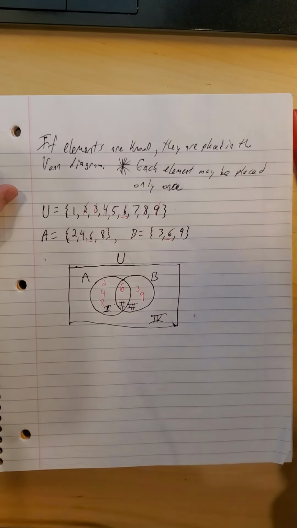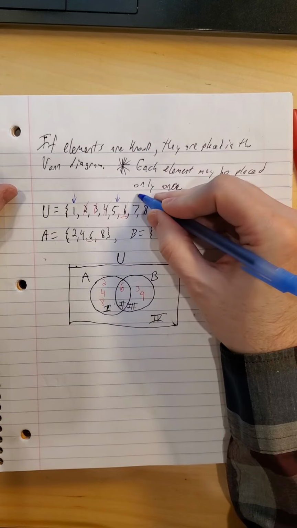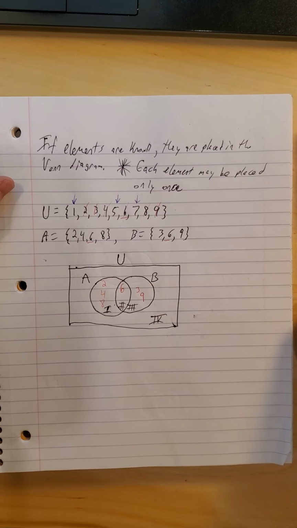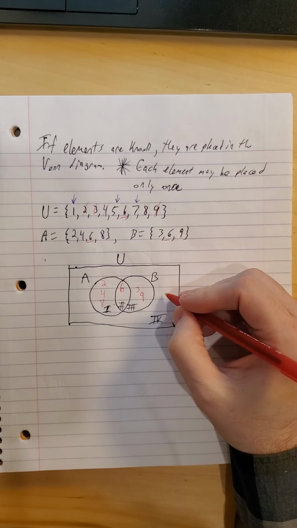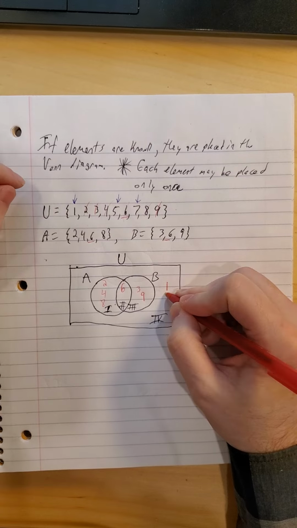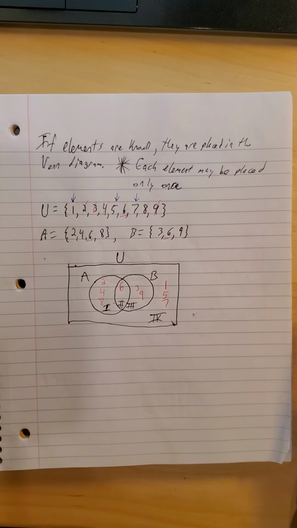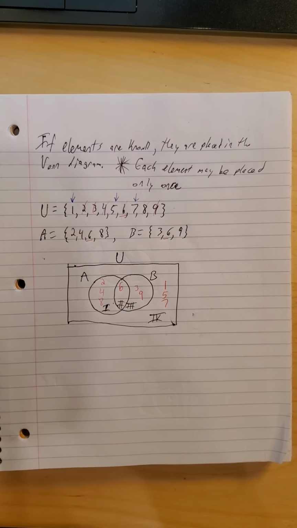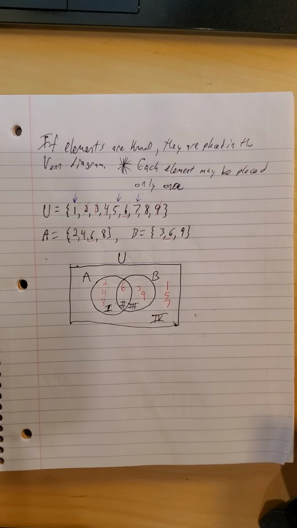Notice that there are still some elements in the universal set that have not been placed yet. Those will go in the box, but outside of the circles. In other words, region 4. So a 1 will go out here, a 5 will go out here, and a 7 will go out here in region 4. So they're still inside the box, but they're outside of the circles. They're not in A, they're not in B.